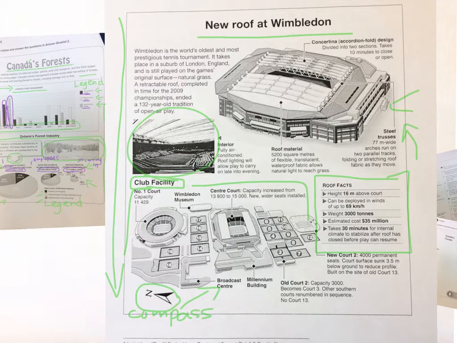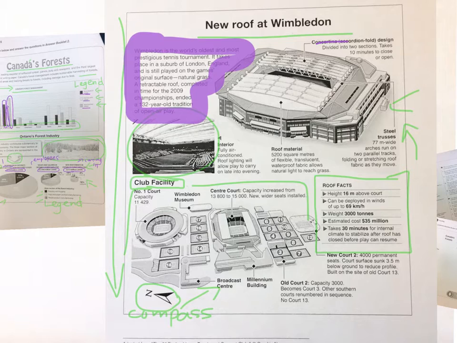There is font and text that describes what Wimbledon is itself. So we want to just take a quick look at that. You can read that. And then there are a variety of different types of fonts. We have bold fonts that tell us about particular sections here: the interior, the roof material, the steel trusses, and underneath each is found a definition. So that's important to note.